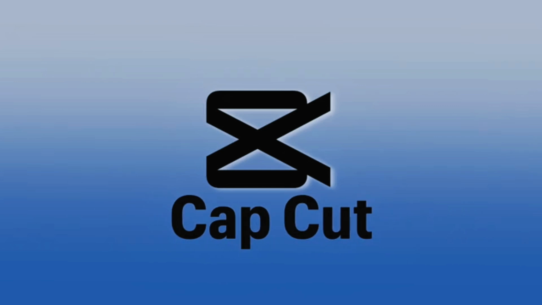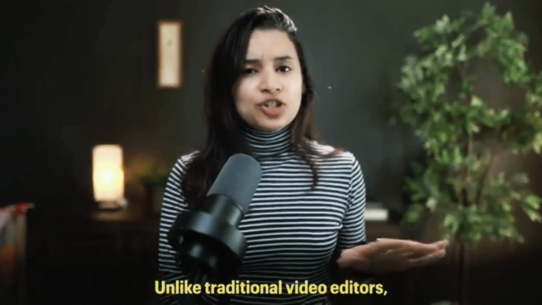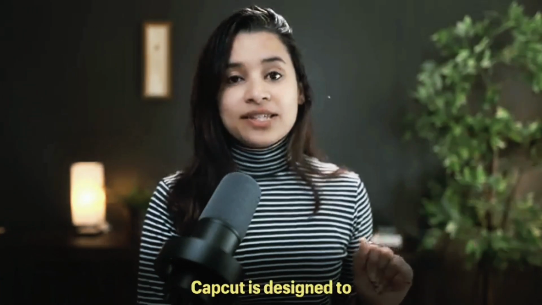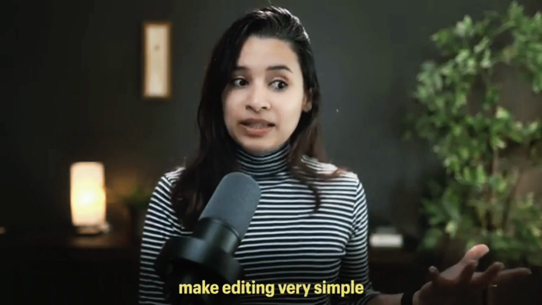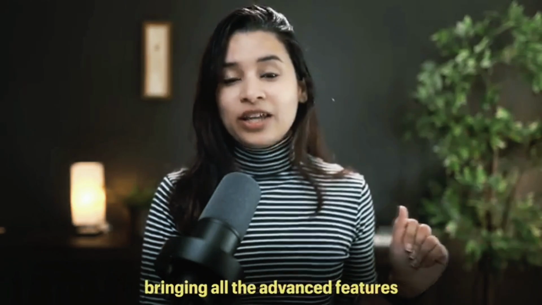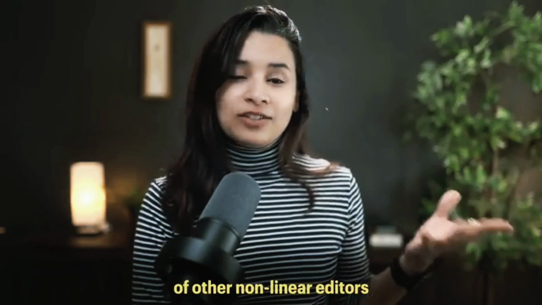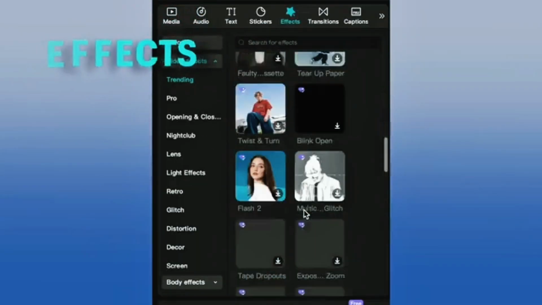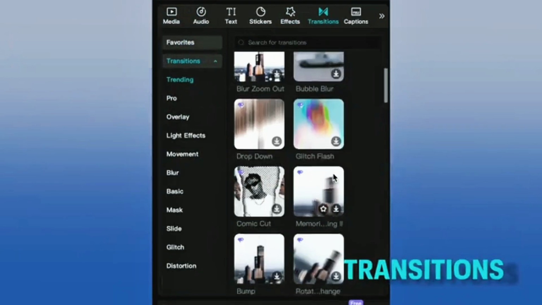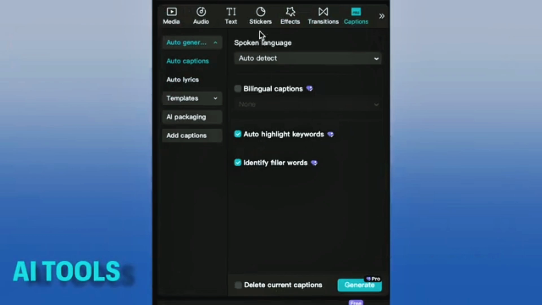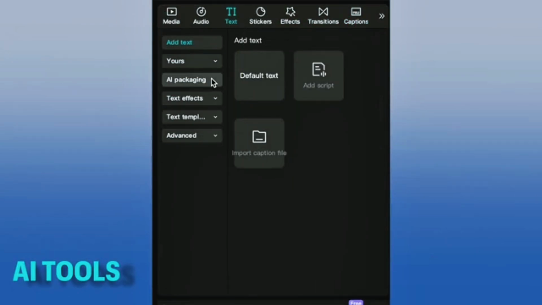Let's start with a quick intro about CapCut for those who are not aware of it. CapCut is one of the best editing tools in the market today. There's an editing app for Mac, Windows, mobile, and even for the web. Unlike traditional video editors, CapCut is designed to make video editing very simple and intuitive while still bringing all the advanced features of other non-linear editors. It has a ton of effects, transitions, and AI tools built in, and the best part is it has a free version with an awesome feature set.